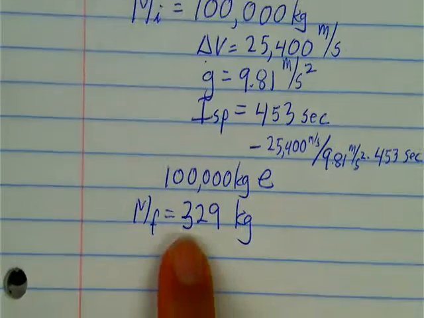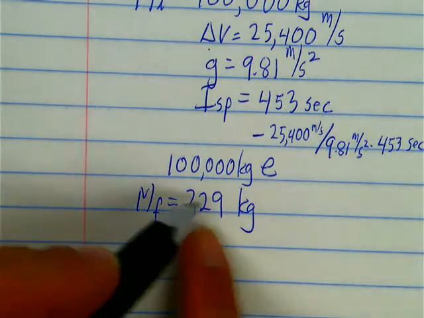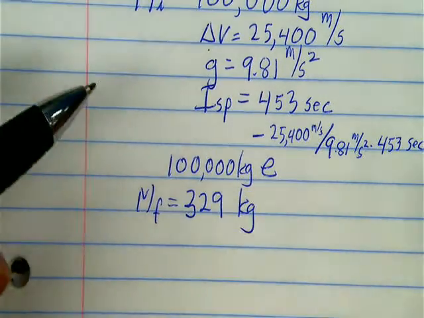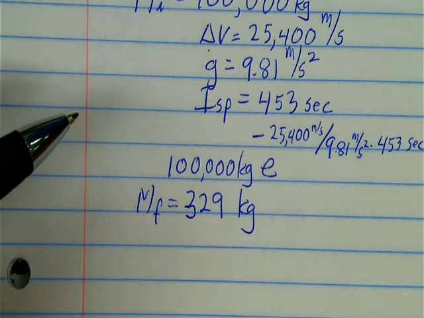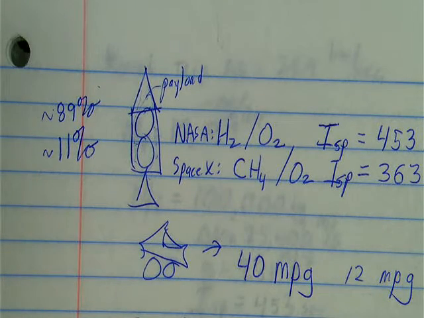Okay, so what we have left here is 0.3% of what we started with, right? 329 divided by 100,000 is 0.3%. There is no rocket design that can do that using chemical propulsion, I should say.